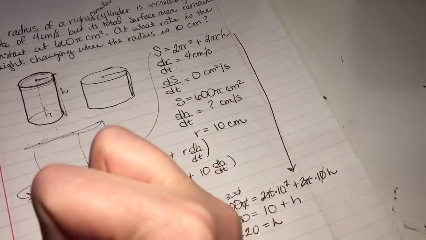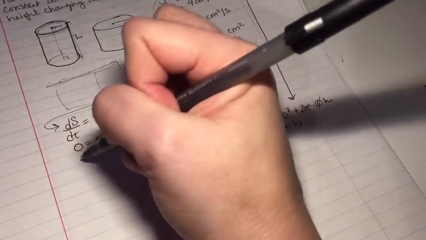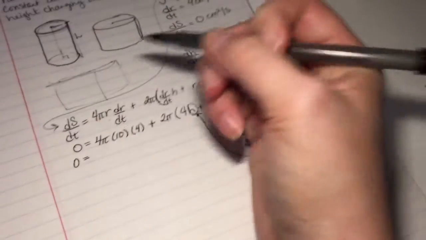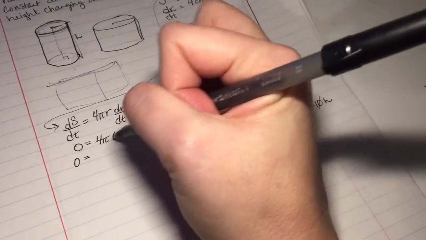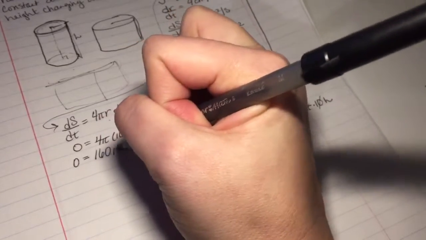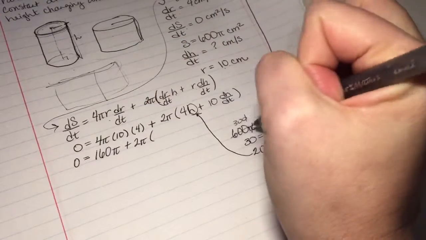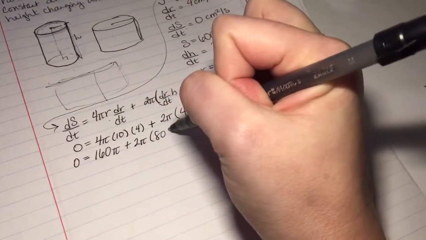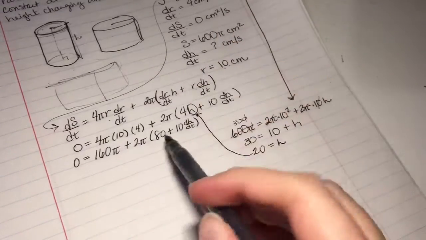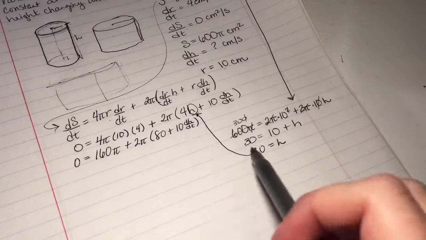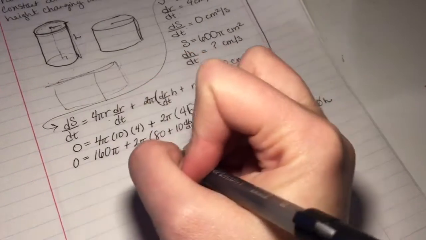Now I can take that and plug it in right there. So now I have 0 equals, 4 times 4 is 16, so 160 pi plus 2 pi times 80 plus 10 dh/dt. It's getting a little squished there. 4 times 20 is 80. Then I'm just going to divide everything by 2 pi, since this is all multiplied.